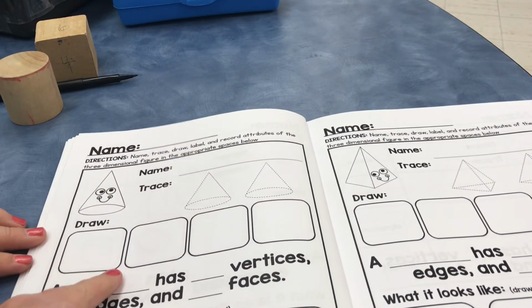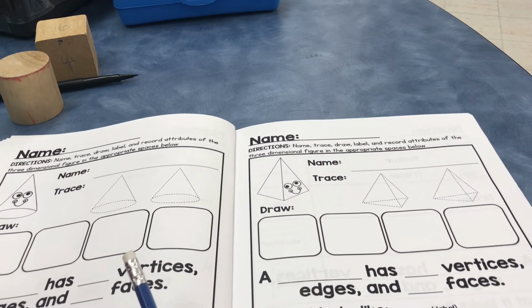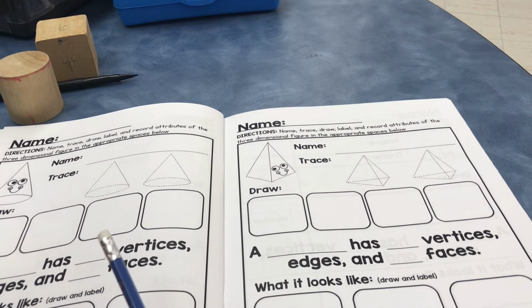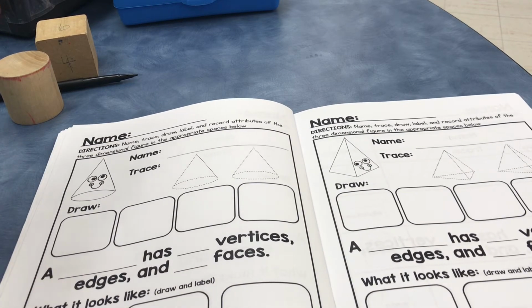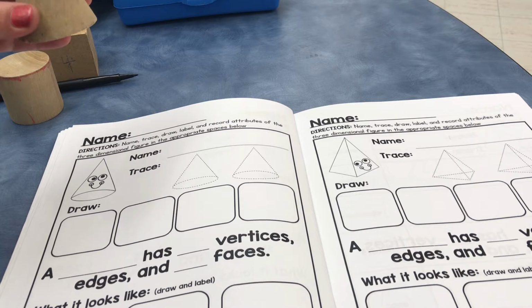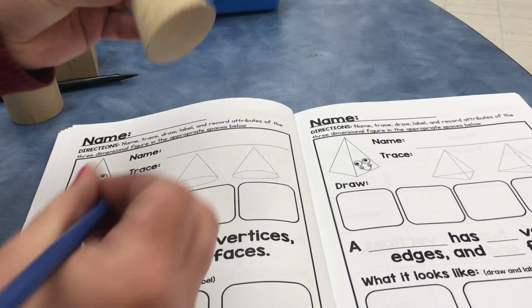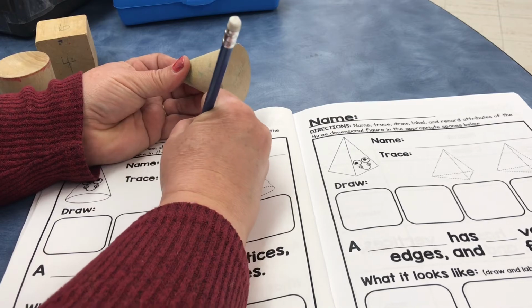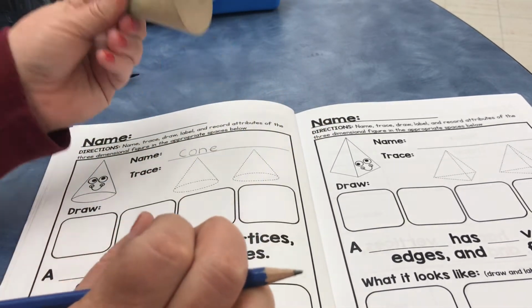I'm going to do this last one with you, and then I'm going to also let you do the pyramid on your own. So, how many on this cone? This is called a cone because it looks like an ice cream cone. They probably named this shape first, this solid first.